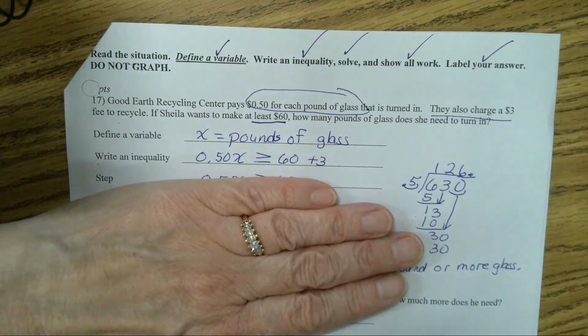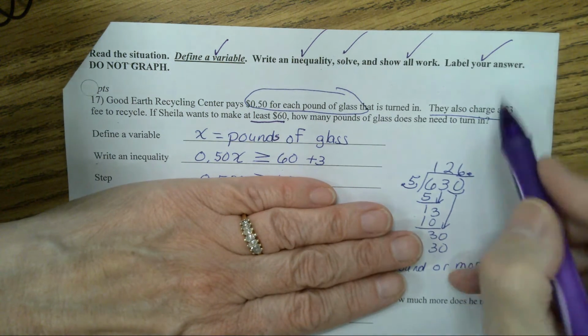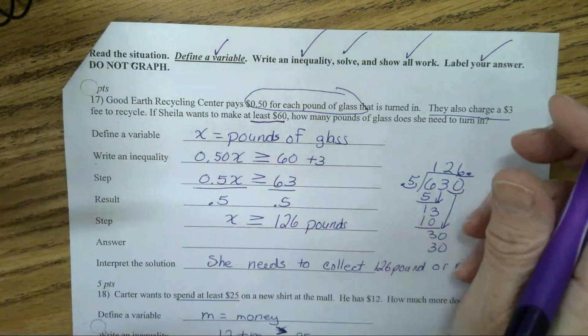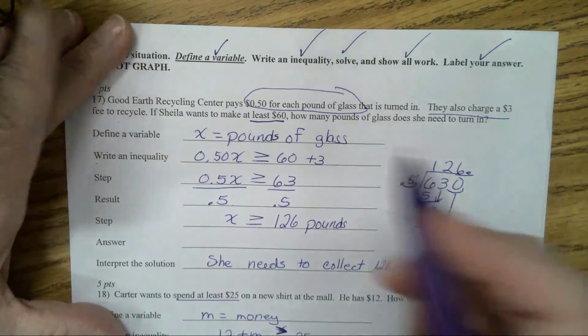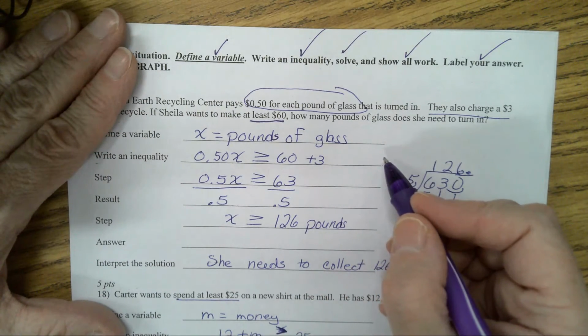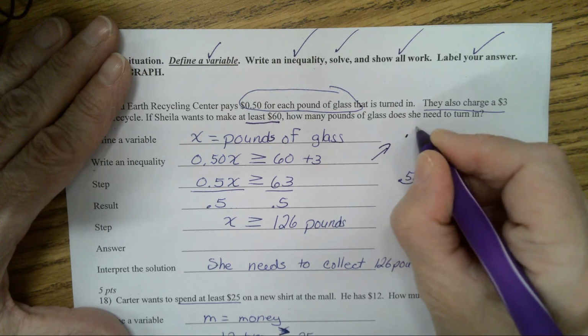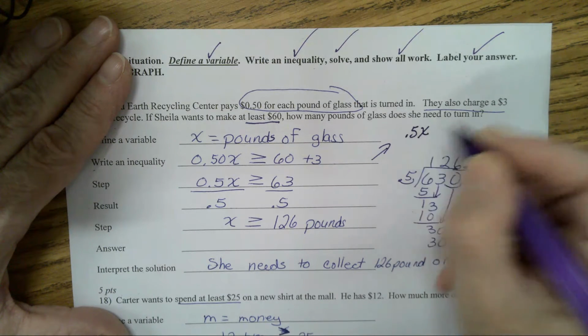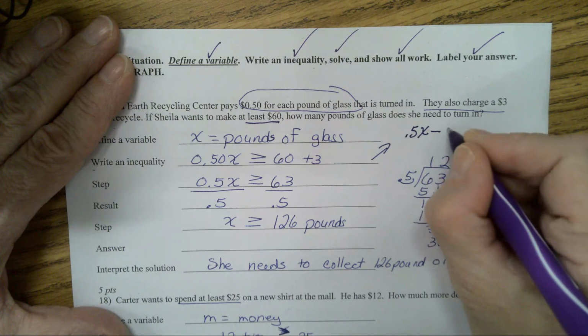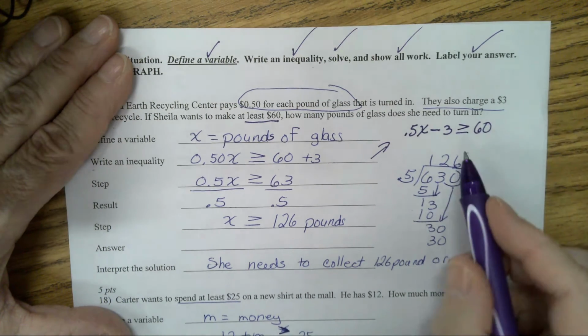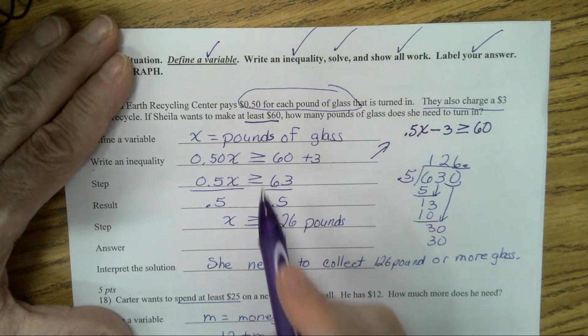Now, why did I add the 3? Because you have to add $3 to $60. You have to make more than $63. Now, another way you could have written this would be like this. If you had 0.50x minus 3 is greater than or equal to 60, that will also give you the same answer, okay?